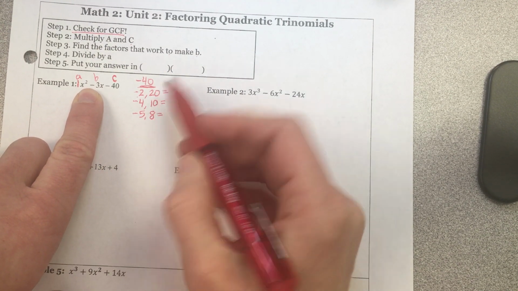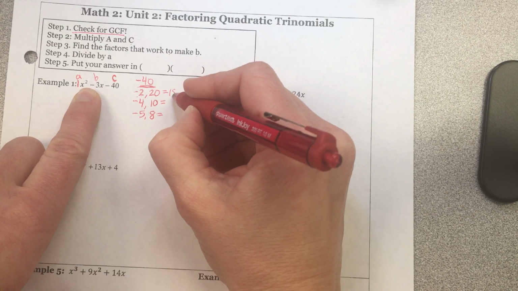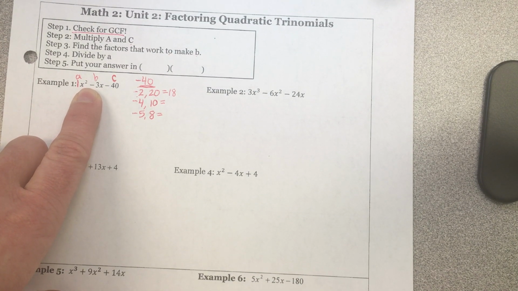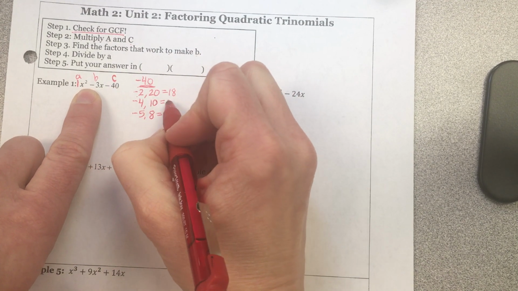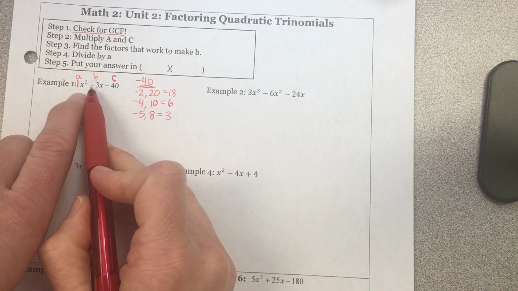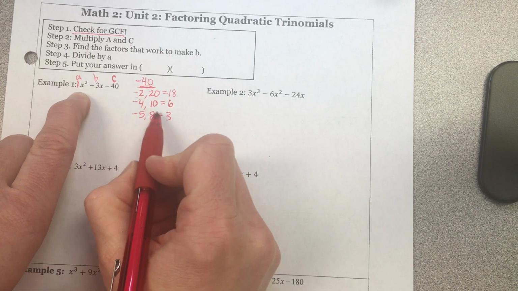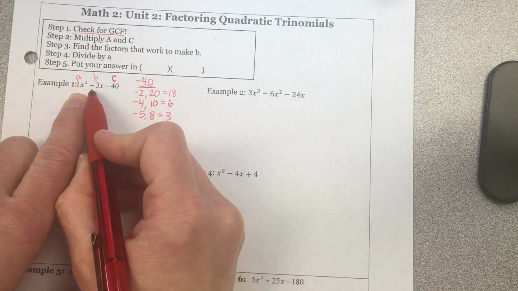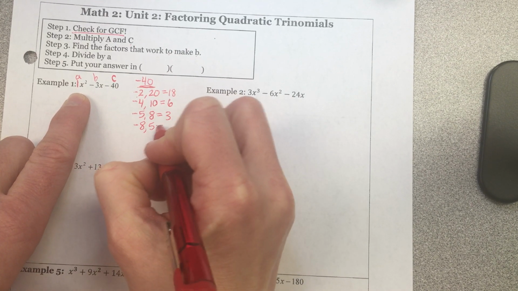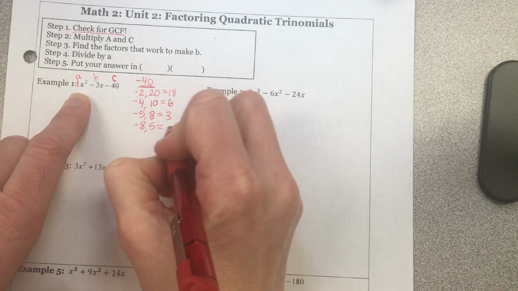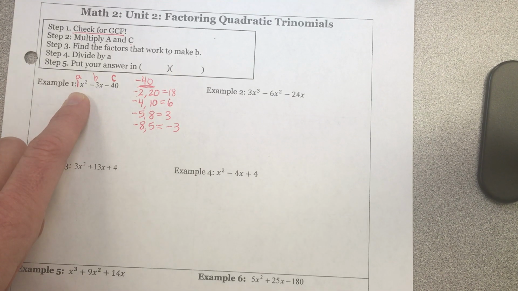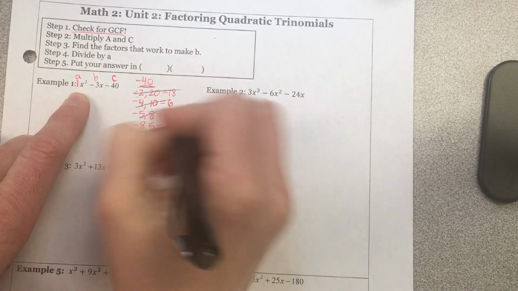So if you add negative 2 and 20, what do you get? You get positive 18. Yep, at this step you add. So negative 2 plus 20 is 18. What's negative 4 plus 10? 6. Negative 5 plus 8? 3. Okay, we're close, but we need it to be what kind of 3? Negative 3. What other combination could I do that would give me negative 3? Negative 8 and positive 5. When you add negative 8 and positive 5, does it give you negative 3? Yes. Okay. All right.